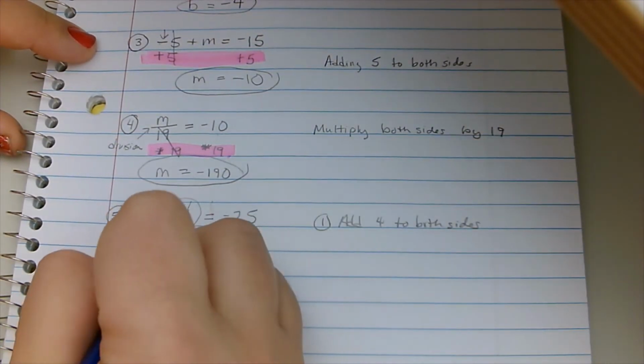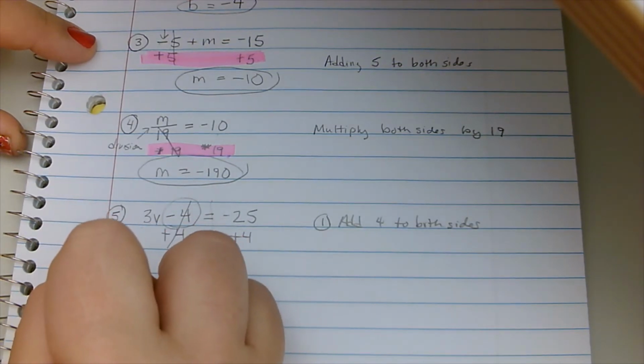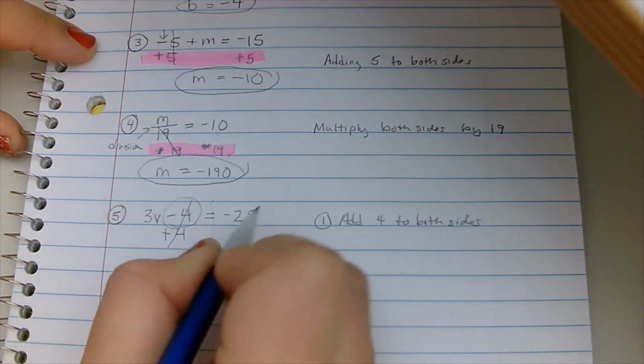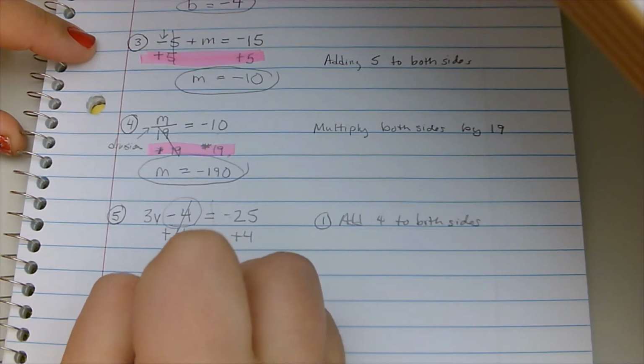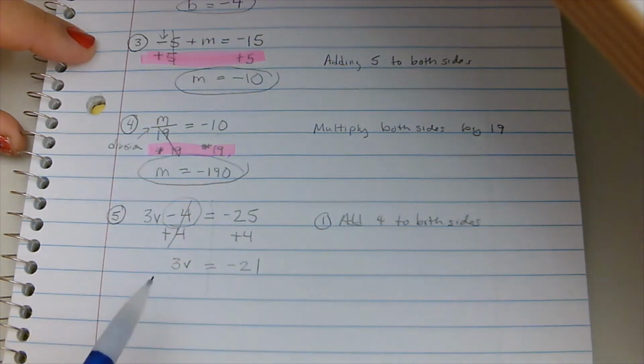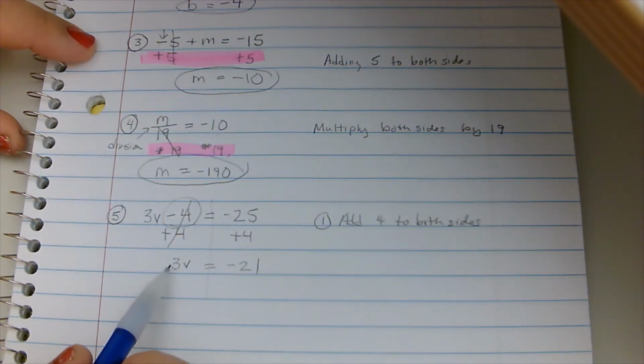After I do that, these are going to cancel out. My 3v is going to come down. And negative 25 plus 4 is negative 21. But I'm not done because there's still a number in front of the variable.